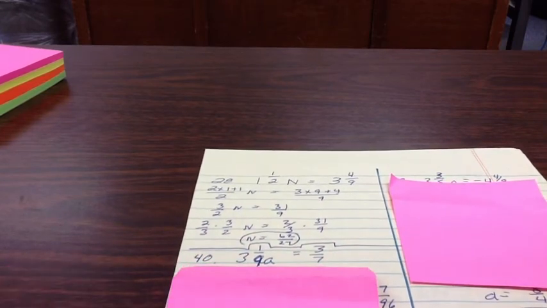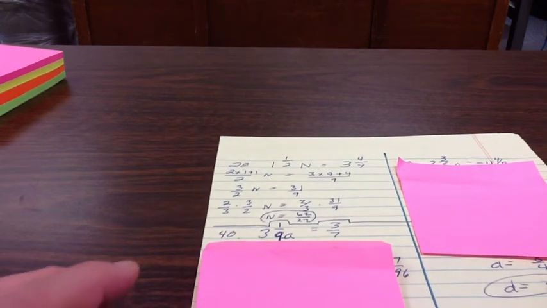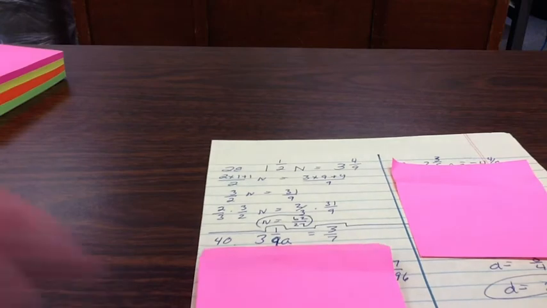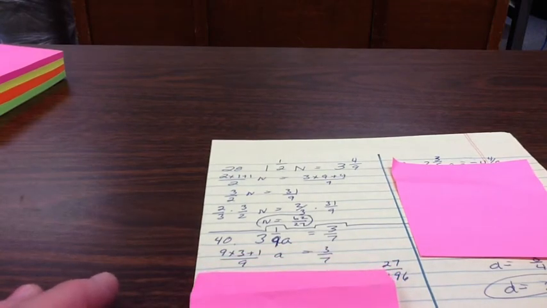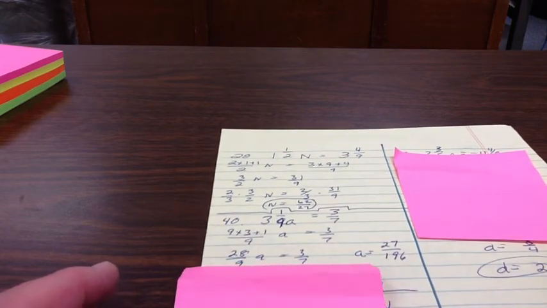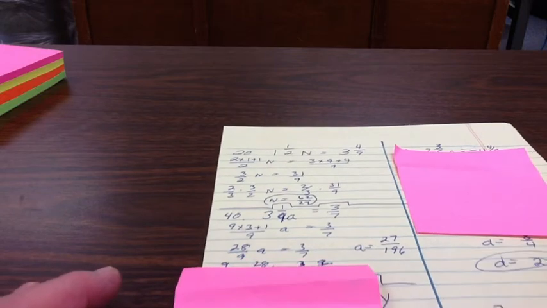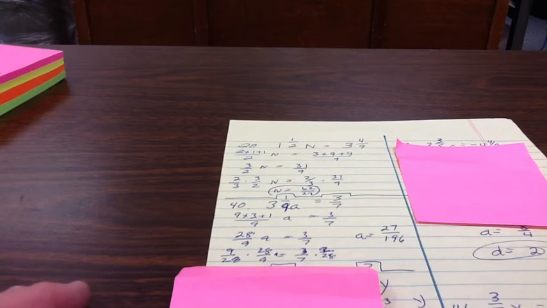The next one I did is number 40. Number 40 says we have 3 1/9 a equals 3/7. Okay, the first step is converting to an improper fraction. So when I do that, I get 28 over 9 a equals 3 over 7. I flip the reciprocal, 9 over 28.